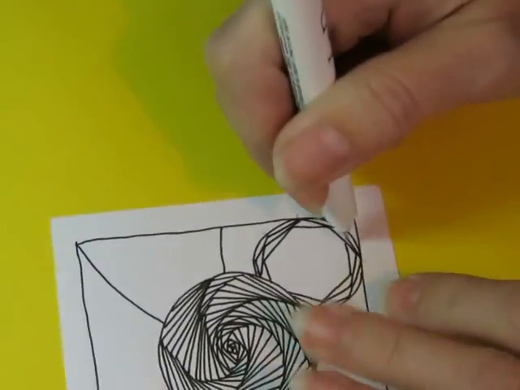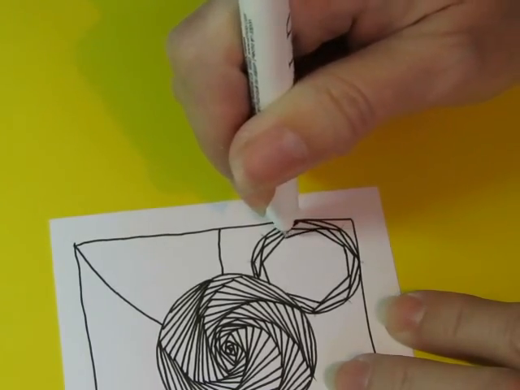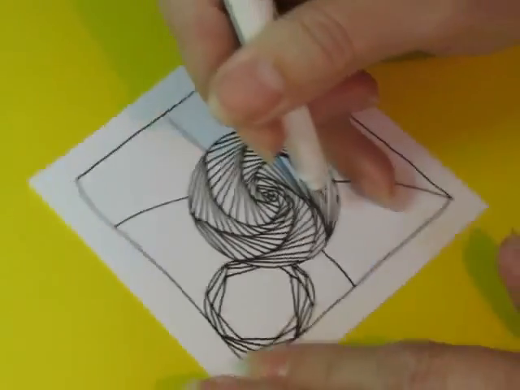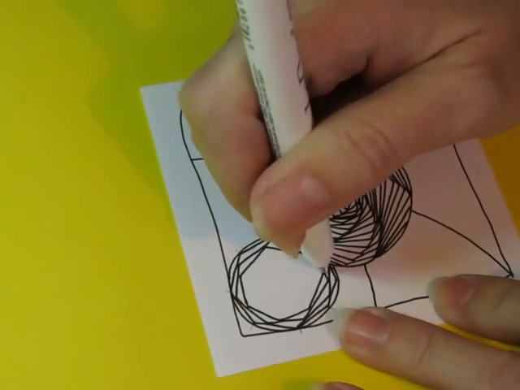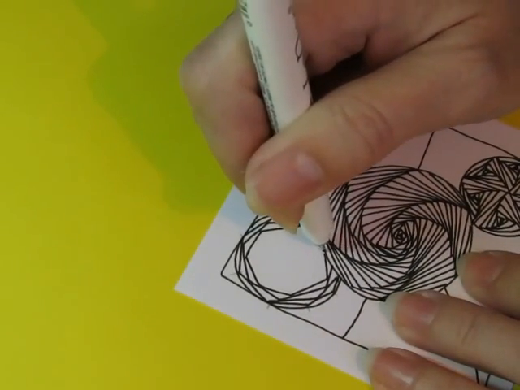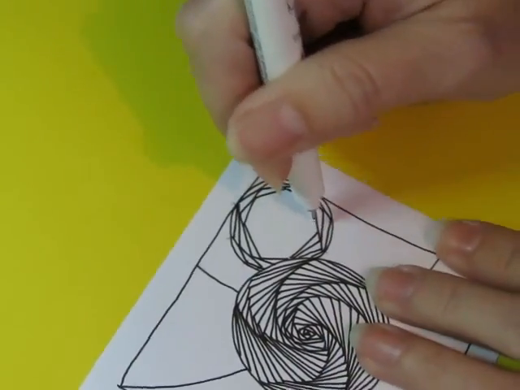And then just go around, thin to thick, thin to thick. It's just a little more complicated. I think the fewer segments you make in this dividing up your circle, the easier it'll be.